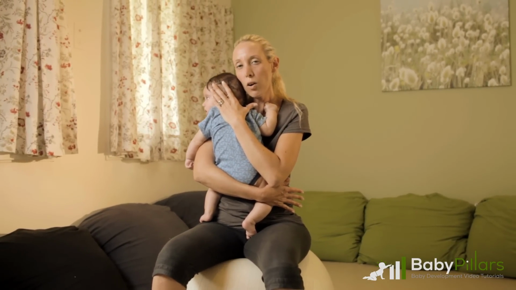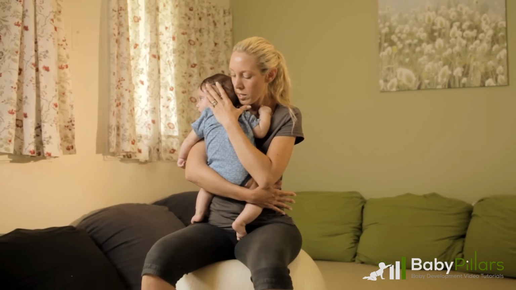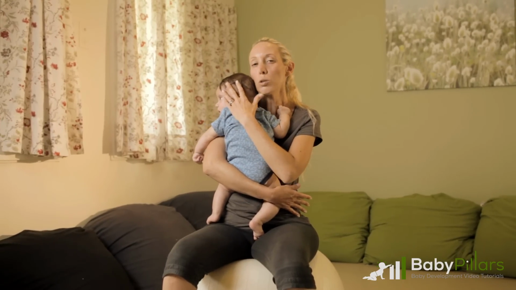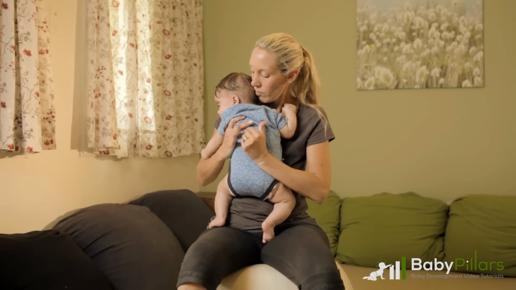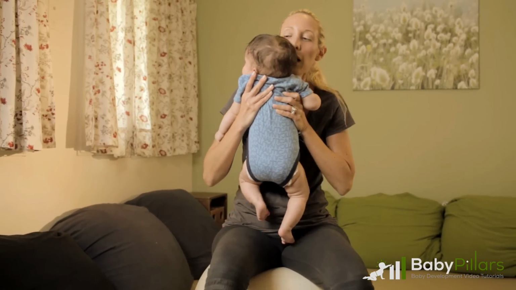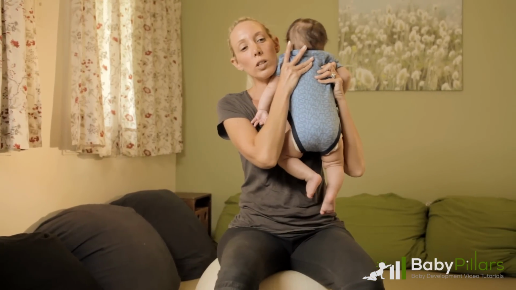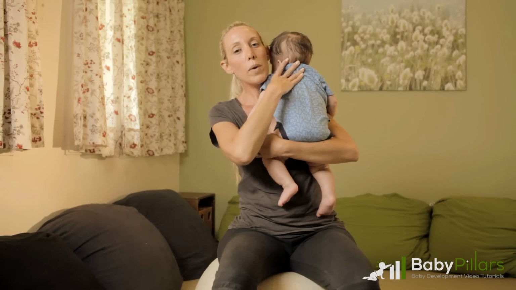It's very important to pay close attention to your baby's positioning at all times. You can change your baby's position according to what they need to be comfortable. Keep in mind that what is comfortable for you is not necessarily the same as what your baby needs.